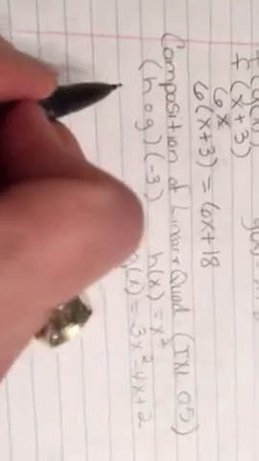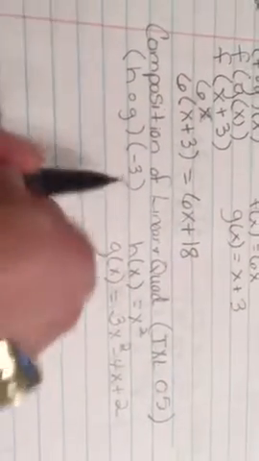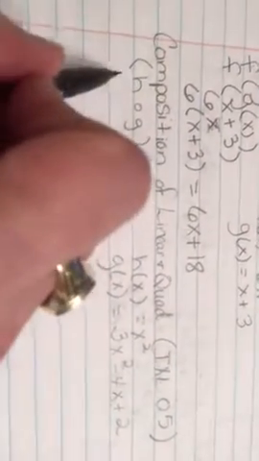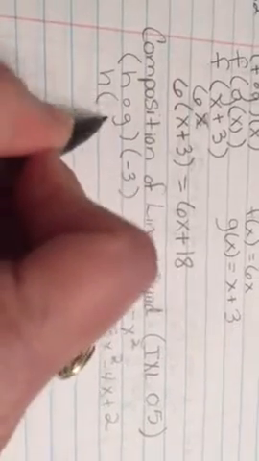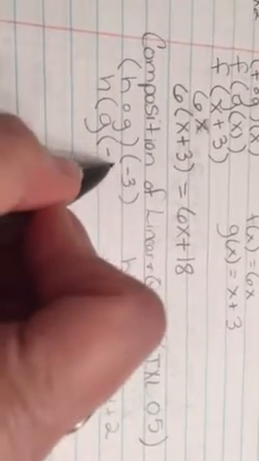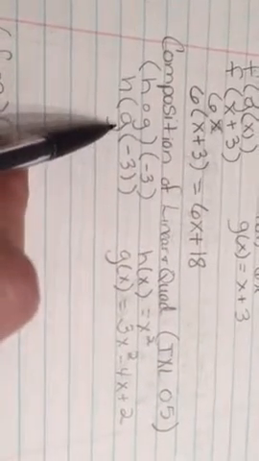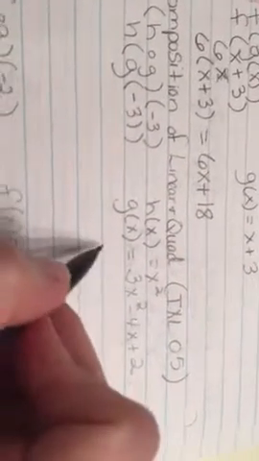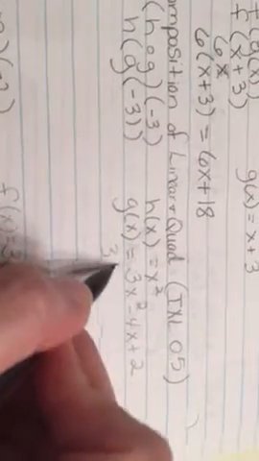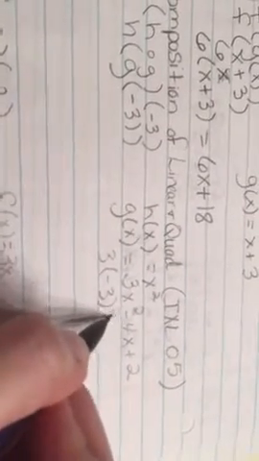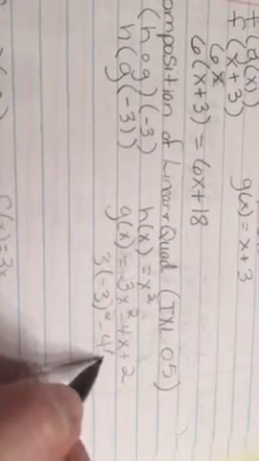Okay, now we're going to go to still composition of functions, but now sometimes we're going to have some linear and quadratics, and notice we have a value this time. Similar process, I'm going to do h of g of negative 3. Well, g of negative 3 says go to g, plug negative 3 in. So I go to g, and I plug negative 3 in every place that I have an x.